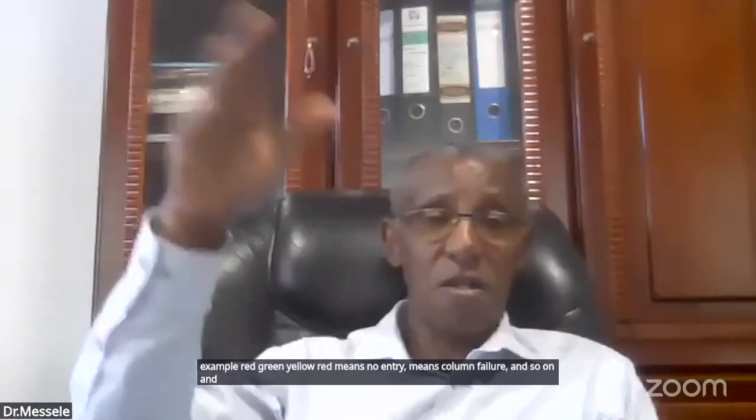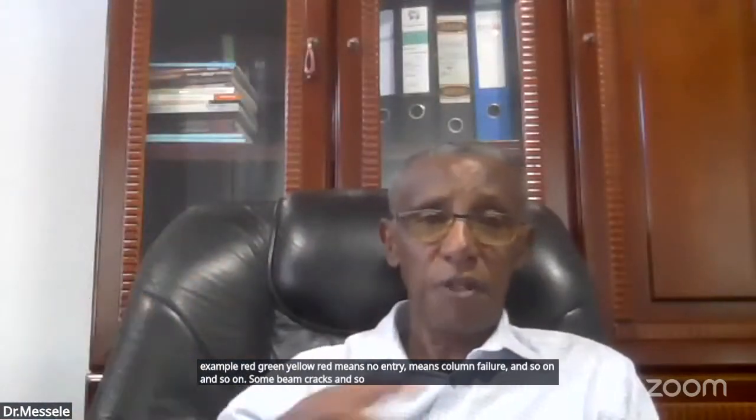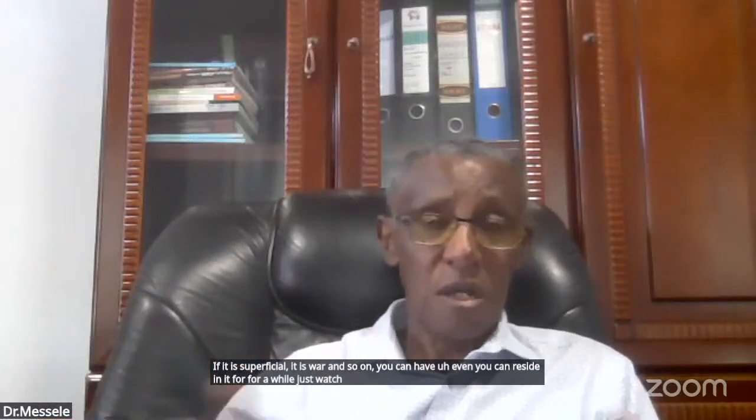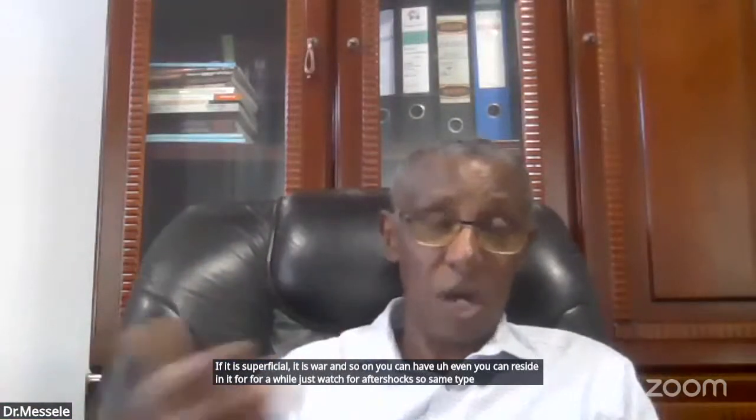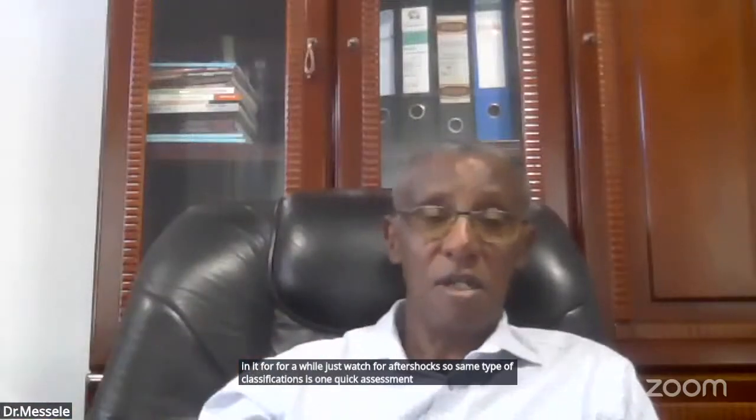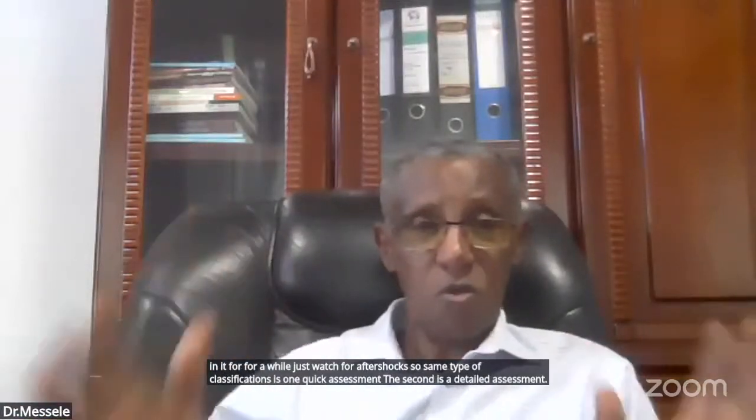Red means no entry, means column failure, and so on. Some beam cracks and so on, limited entry. If it is something superficial, like a wall and so on, you can even reside in it for a while, just watch for aftershocks. So this type of classification is one, quick assessment. The second is a detailed assessment. This is also based on training.